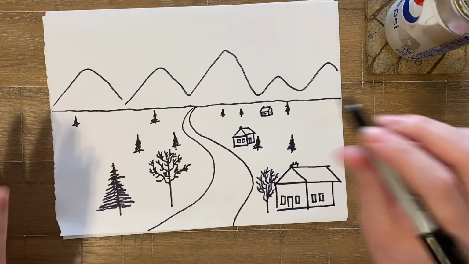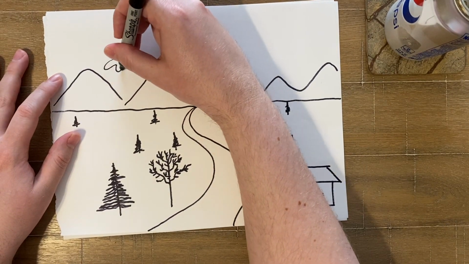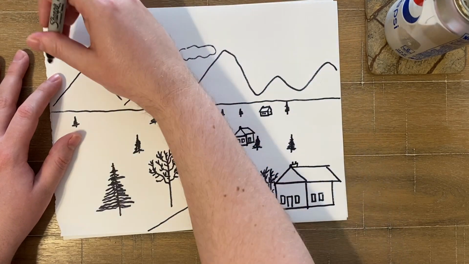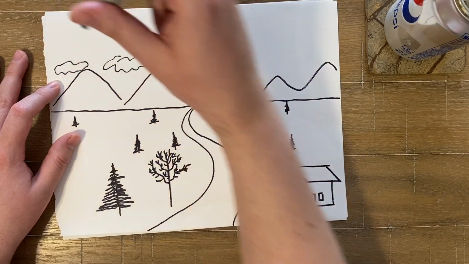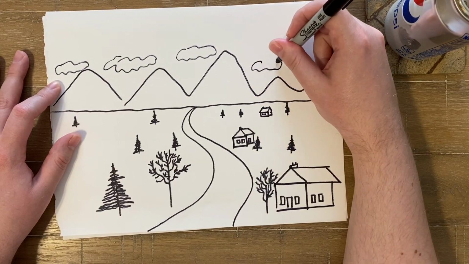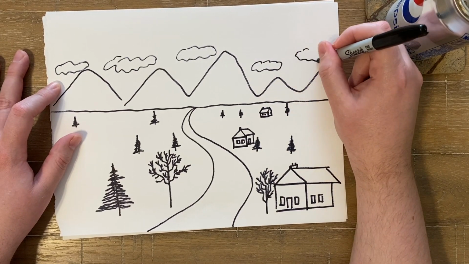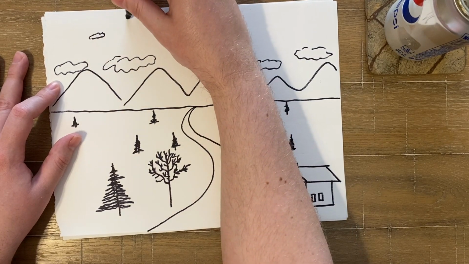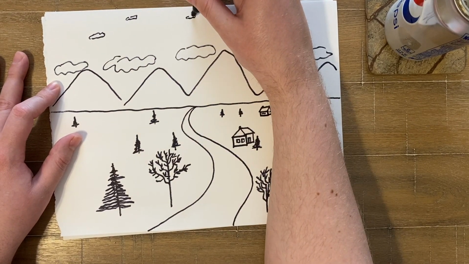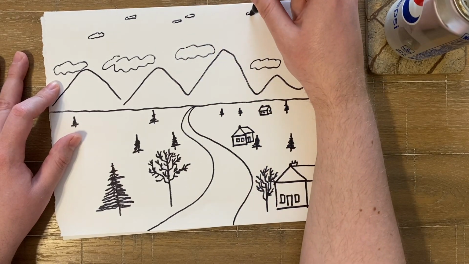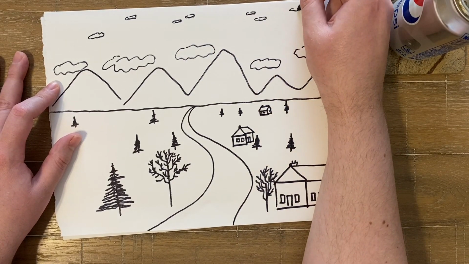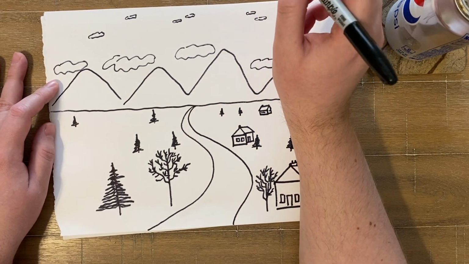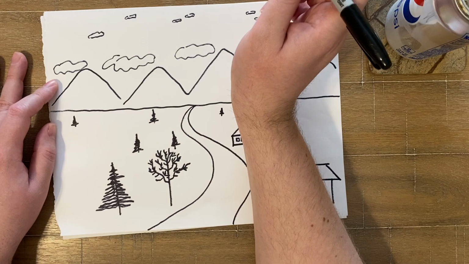All right, if you want to add clouds to your sky, you can make some squiggly lines. Now it's kind of cool. When you're making a sky and you want to make it look like it's in perspective, the clouds that are closer to the horizon line are going to be larger, and the clouds that are further away from the horizon line get even smaller. And that's going to make it look like your sky is in perspective. These clouds are far away. These clouds are closer.